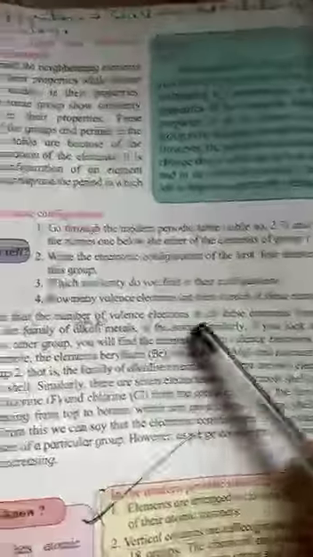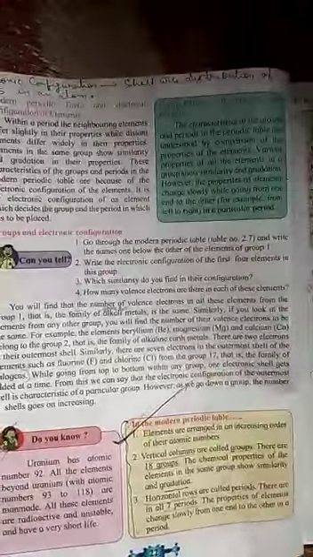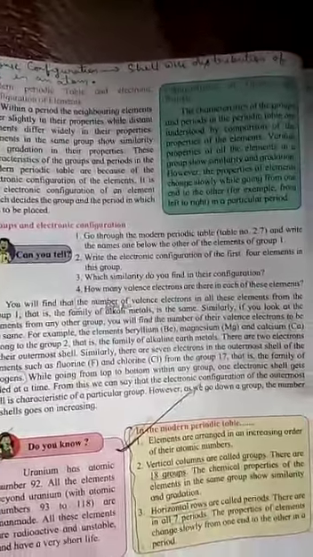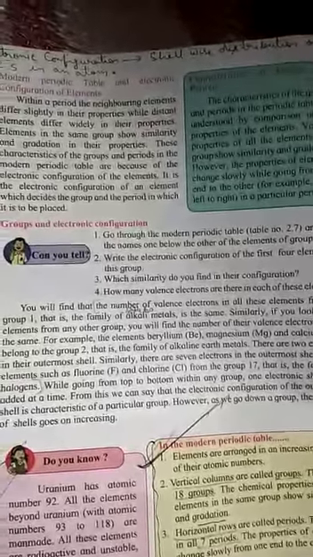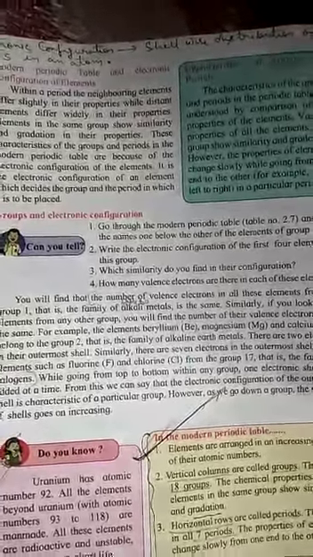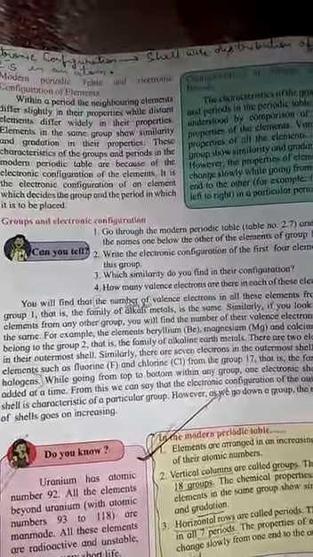Outermost electron is known as valence electron. Valence electron means electrons present in the outermost orbit. So group number indicates valence electron. Group 1 means elements have 1 electron in their outermost orbit. 2 indicates elements have 2 electrons in their outermost orbit. This way we will move.